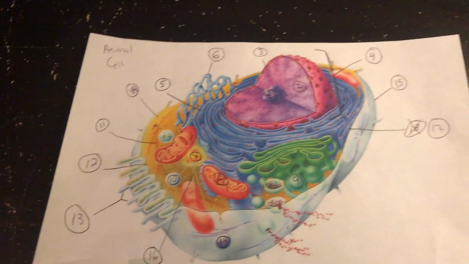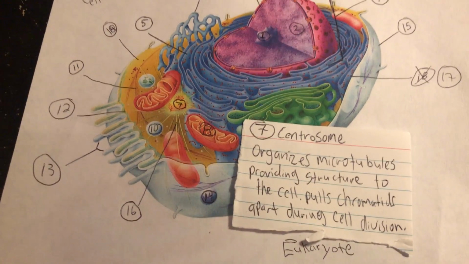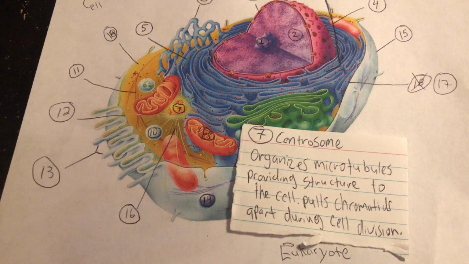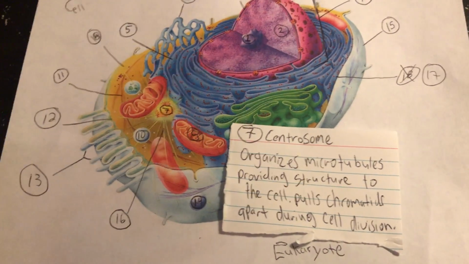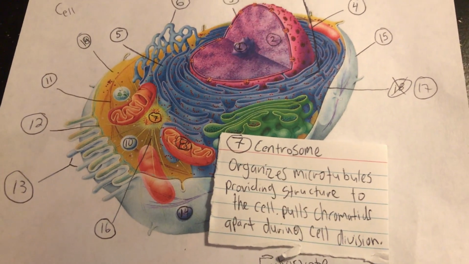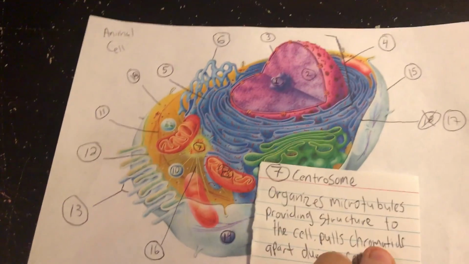The next one I will be talking about is the centrosome, which is right there, the yellow one, in between the mitochondria, and that organizes microtubules and provides structure to the cells. This pulls chromatids apart during cell division as well.